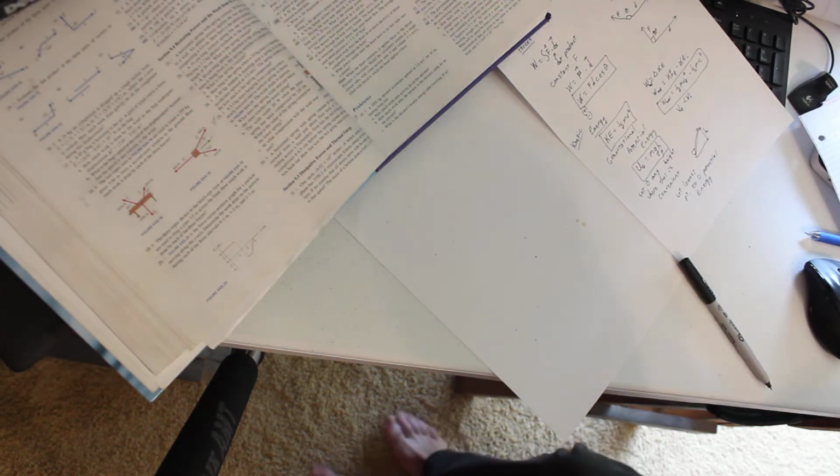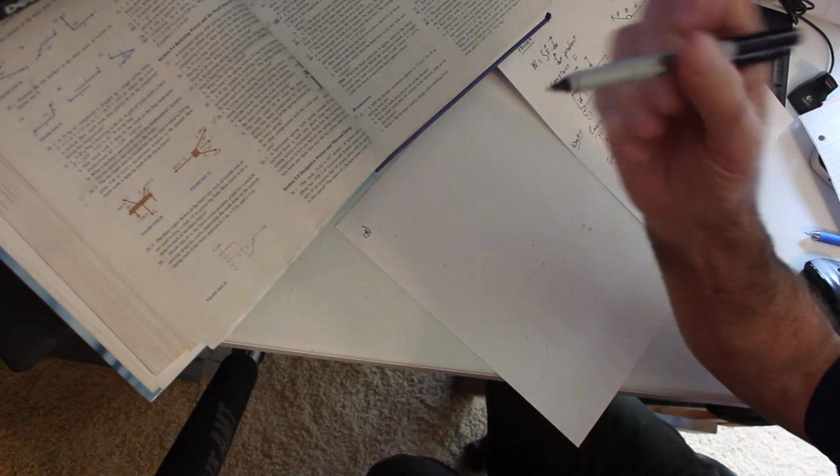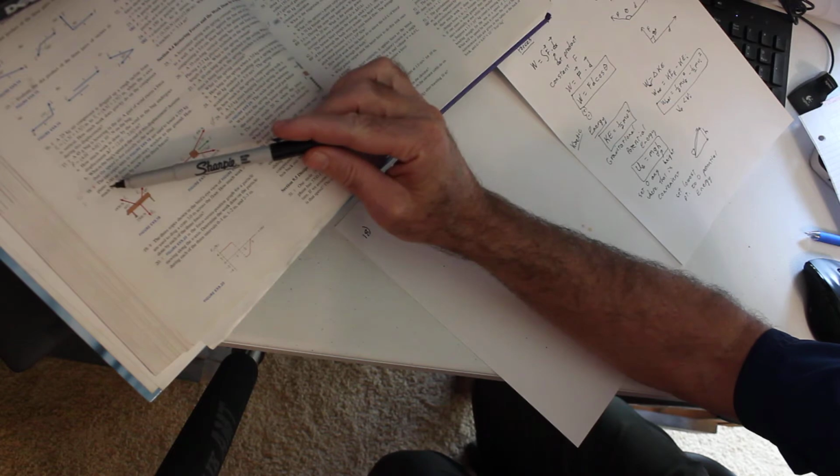All right, now we're going to do a problem. I'm not sure you can see all this, but I'm going to try to make it work. I'm going to do problem number 18. Hopefully you can read that over here because I didn't want to try to draw this picture, but this is what the problem says.